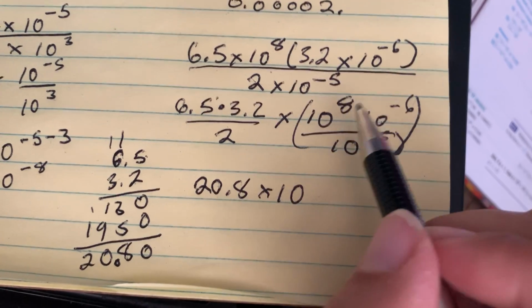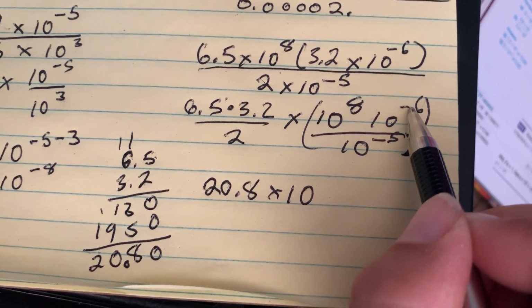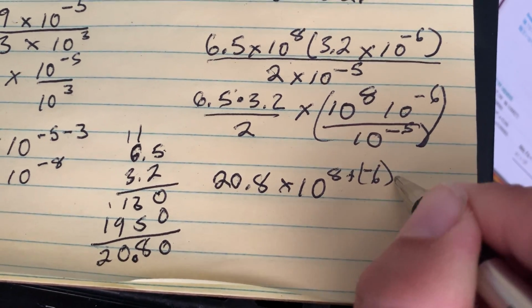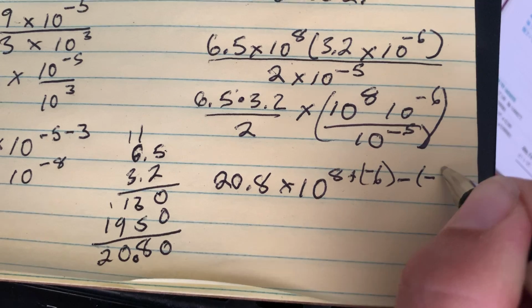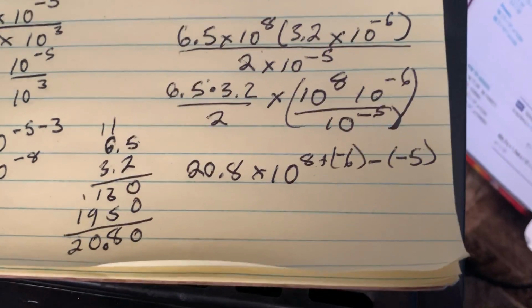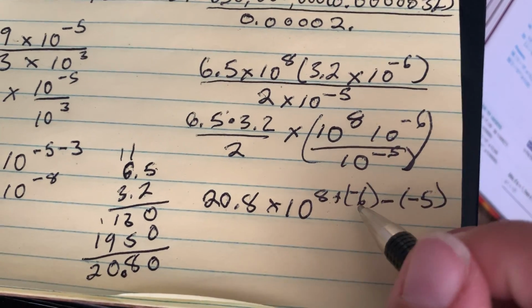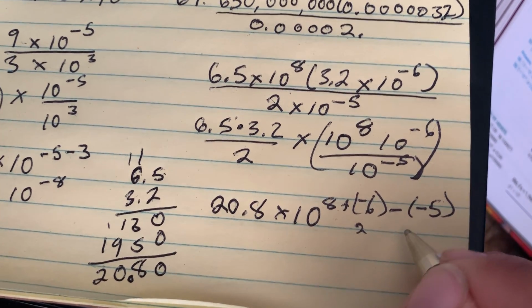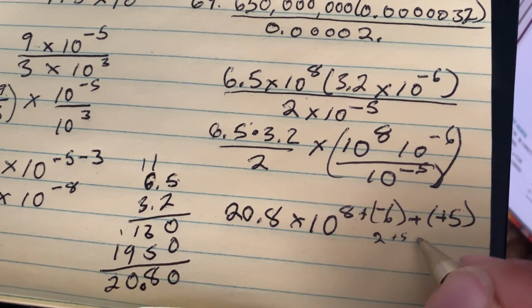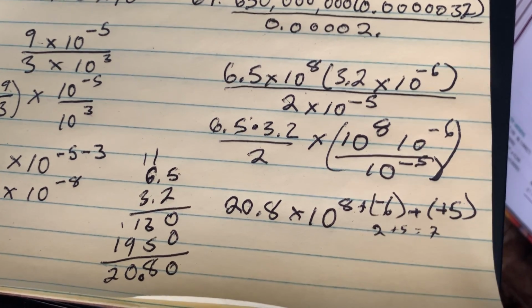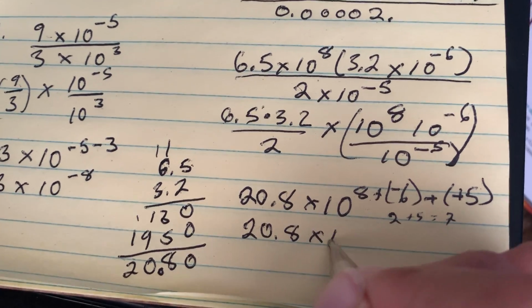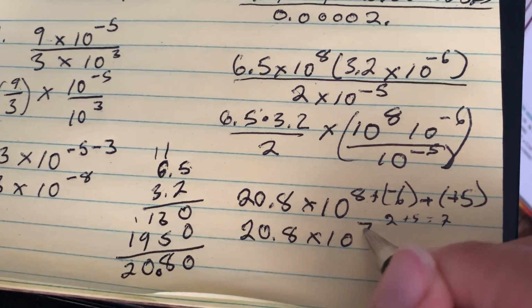Times 10, 8 plus a negative 6, minus negative 5. 8 plus a negative 6 is 2, plus 5 is 7. Okay, 20.8 times 10 to the 7th.